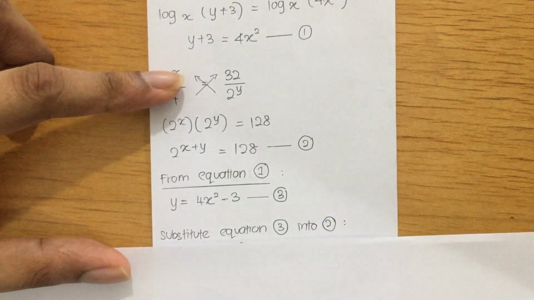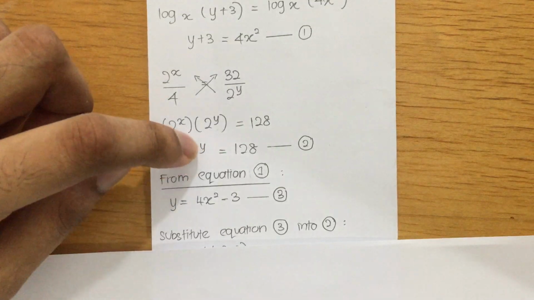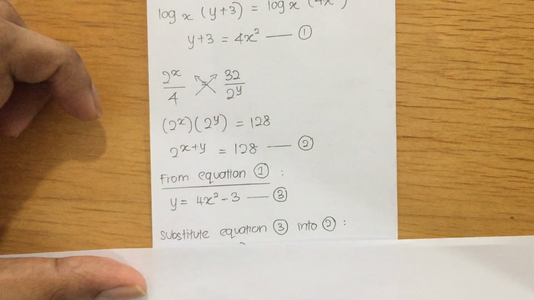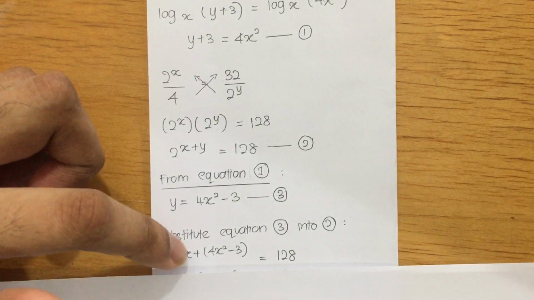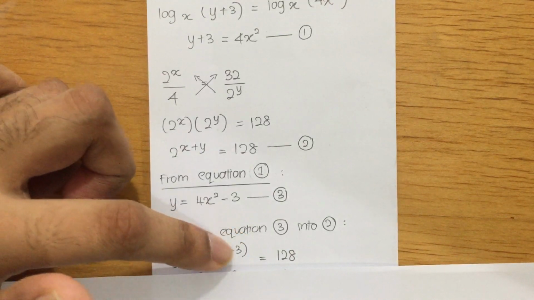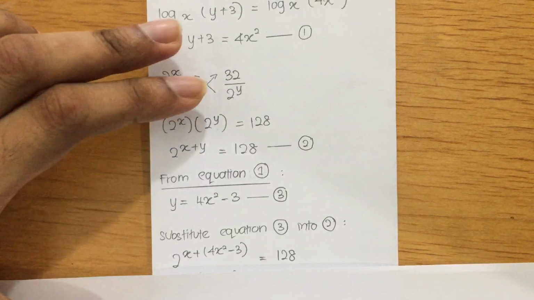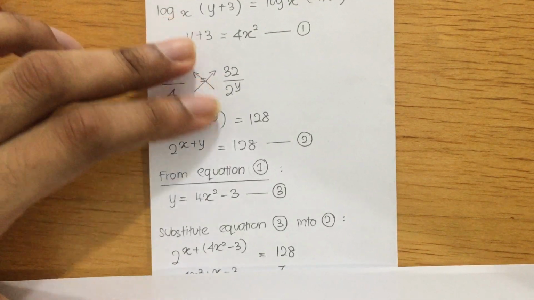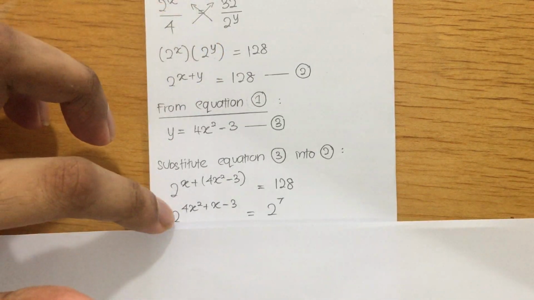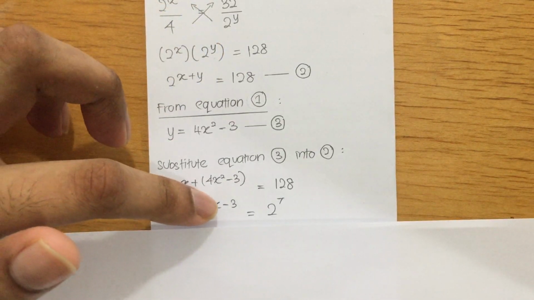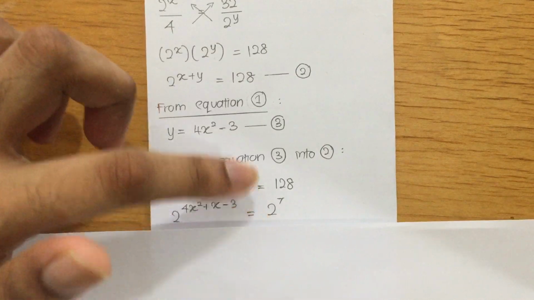So substitute equation 3 into 2. This y will be equal to 4x squared minus 3. So 2 to the power of x plus, in a bracket, 4x squared minus 3 equals 128. Okay, continue the calculation. From here you get 2 to the power of 4x squared plus x minus 3 equals 2 to the power of 7.